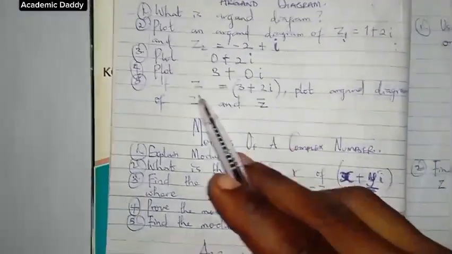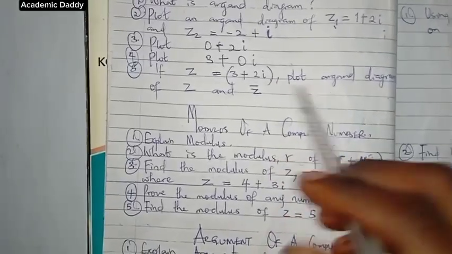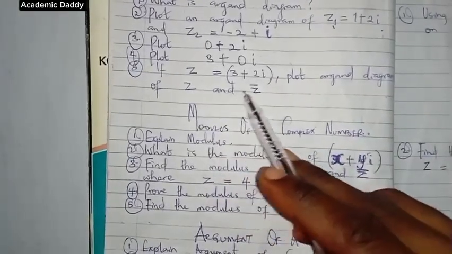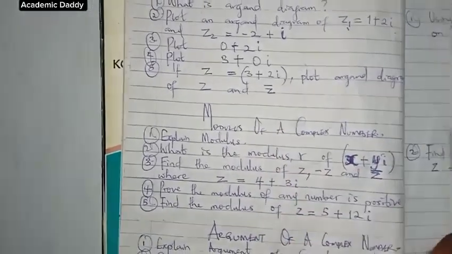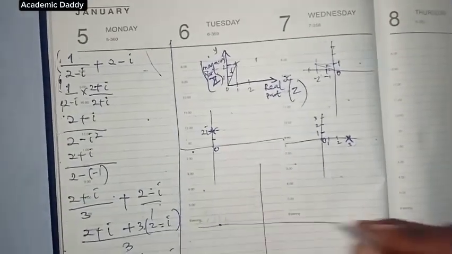They now said, if z equals 3 plus 2i, plot the Argand diagram of z and its conjugate. So let's say I have this as the Argand diagram.